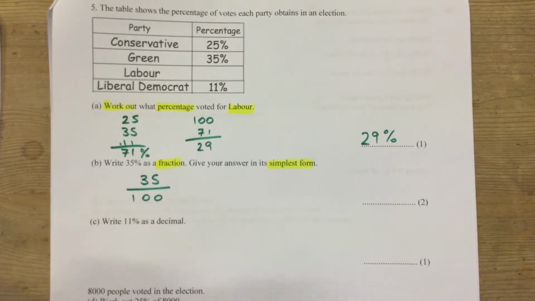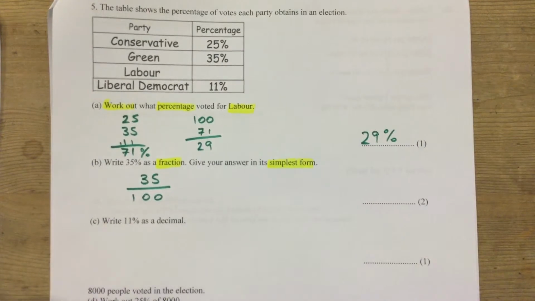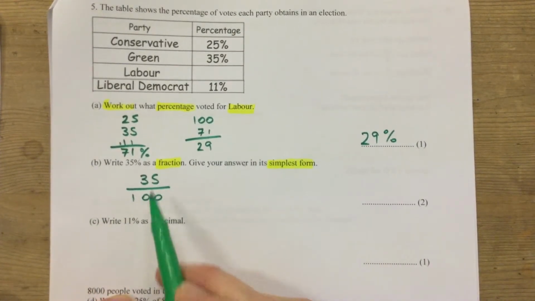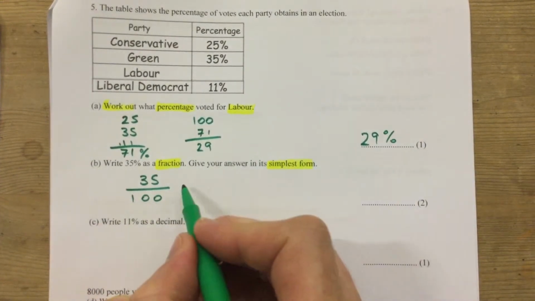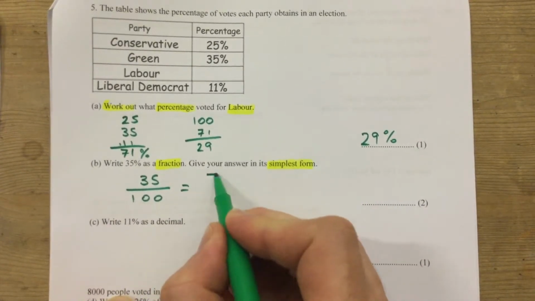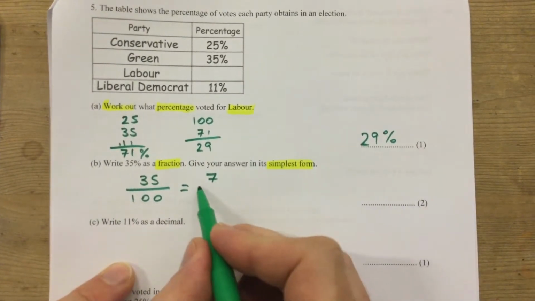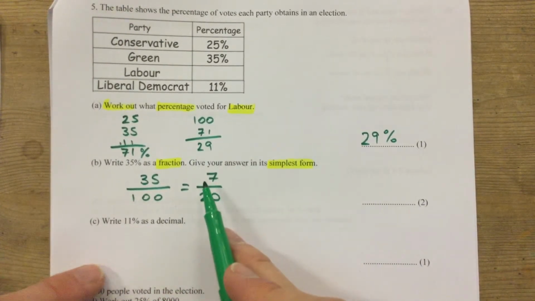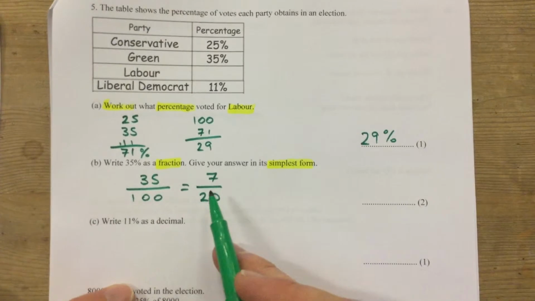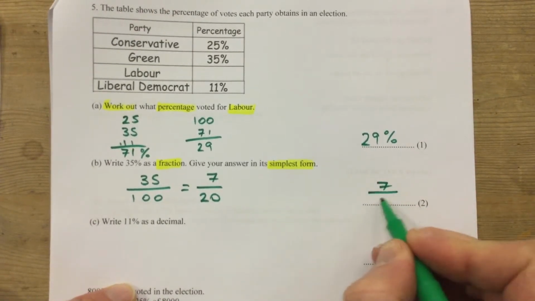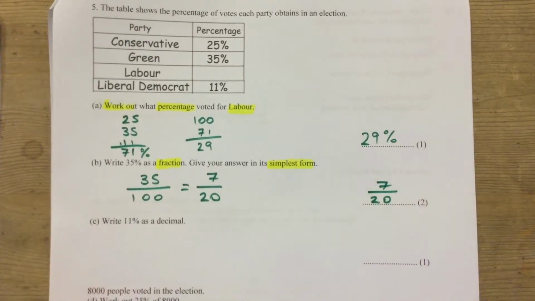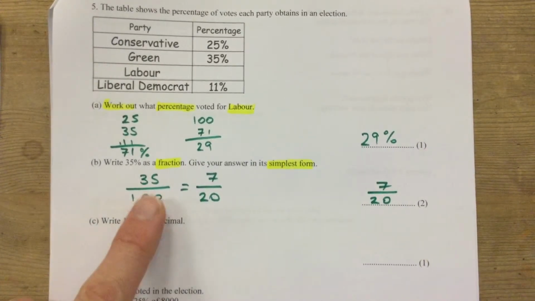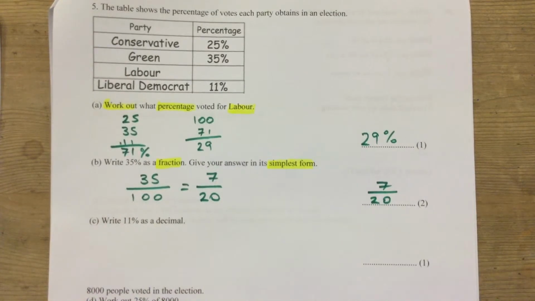To look for simplest form, you're looking for a number that goes into the numerator and the denominator. There's not always one right way to do it. The number that's jumping out to me is the 5 times table. So 5 goes into 35 7 times. 5 goes into 100 20 times. I'm looking if I can simplify that anymore, but I remember that 7 is a prime number, so that won't simplify. So I'll write it over here in the answer box because I want to make life as easy for the examiner to give me full marks as possible. 1 mark for that fraction, 1 mark for the simplified one.